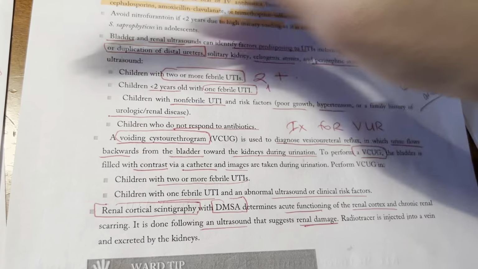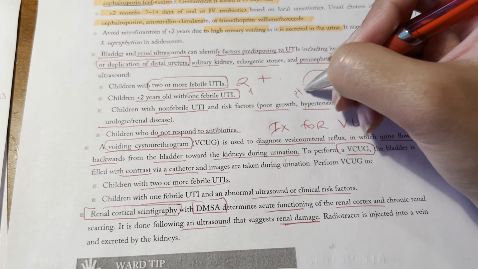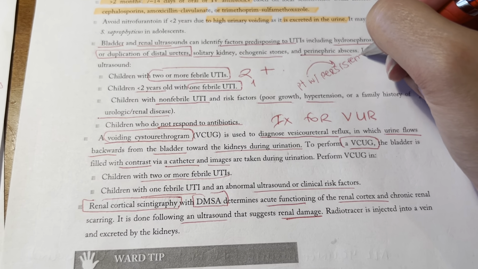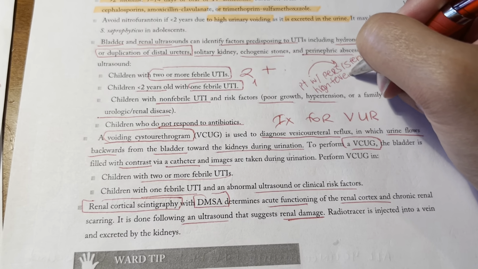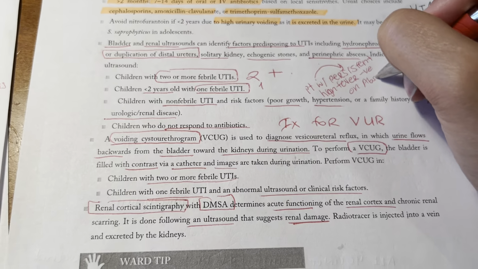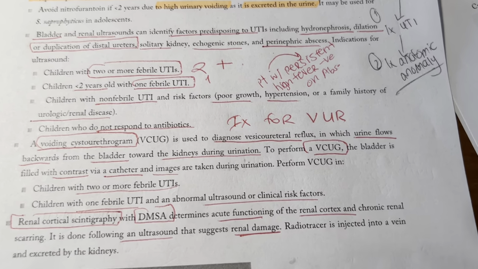What would be the characteristic feature of a perinephric abscess? A patient with a persistently high fever or temperature which does not resolve on antibiotics. That means that there's an abscess, which causes a swinging fever.